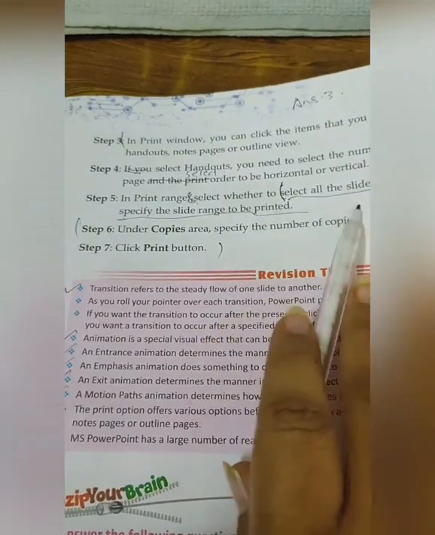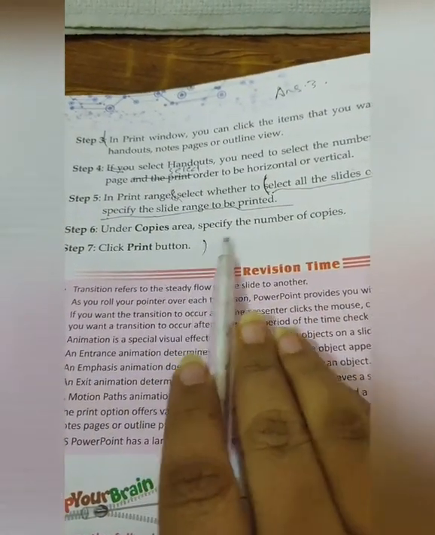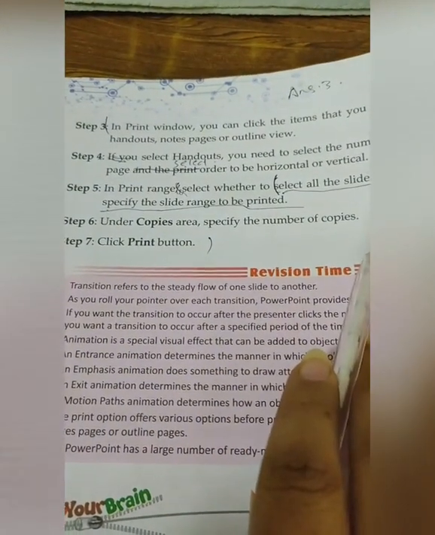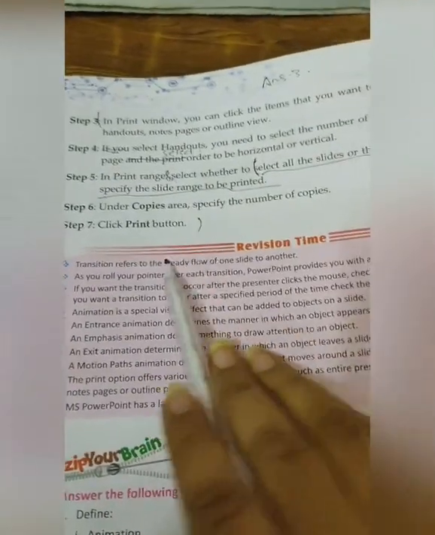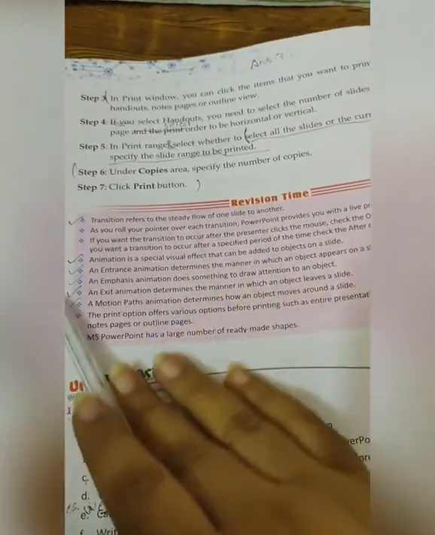You may specify the slide range to be printed. Under the copies area, specify the number of copies to be printed and click on the print button. So this is all about how to print your slides.